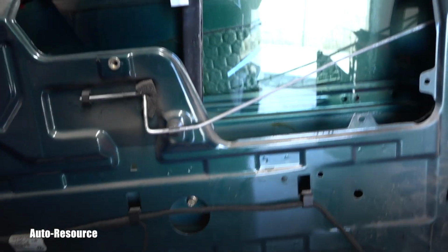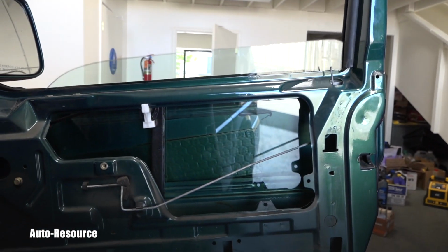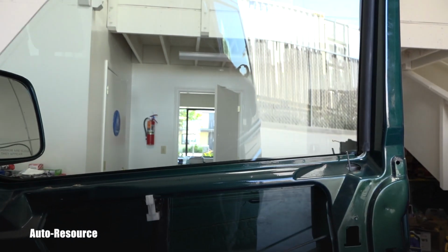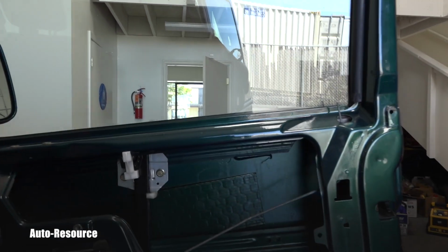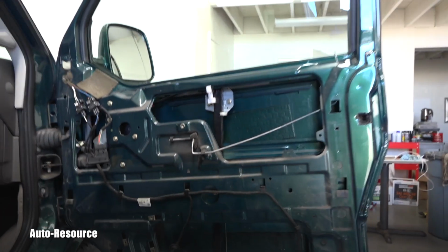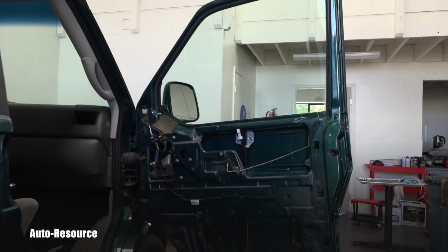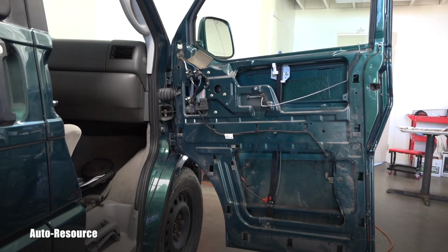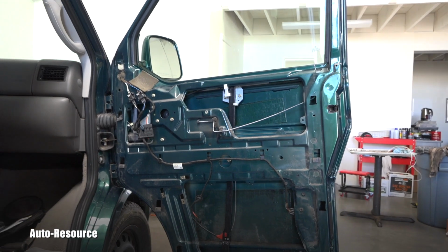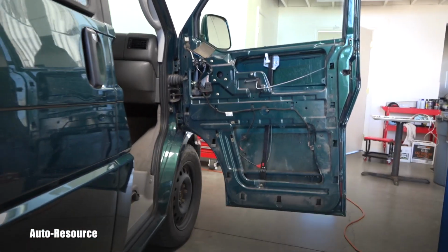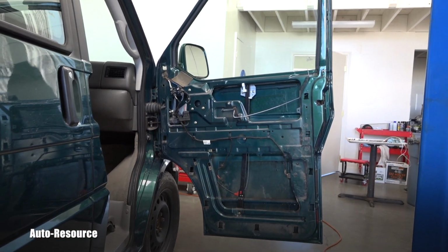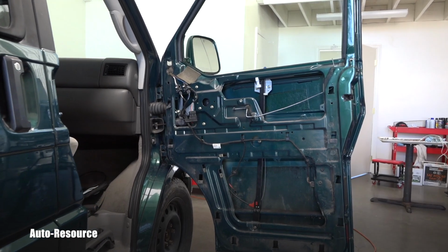The window perfectly works. You see the speed is fine, it's not dragging anywhere. So that will be the end result, and the Eurovan will go back to the owner. I hope somebody can find it helpful one day. It can help you in your own diagnosis.